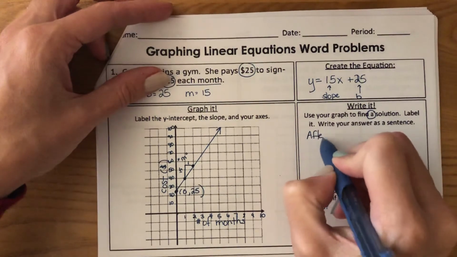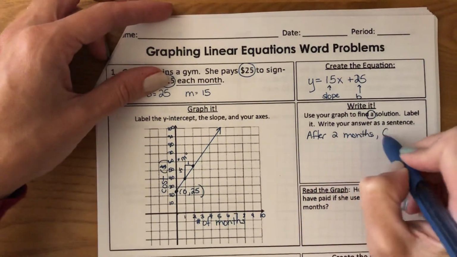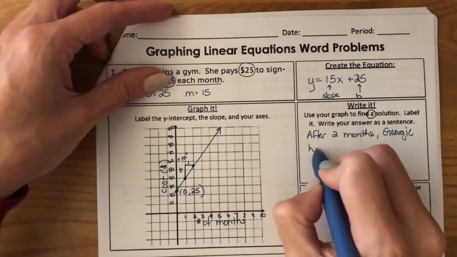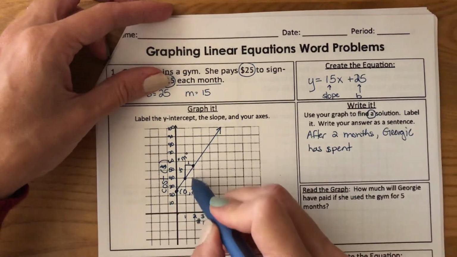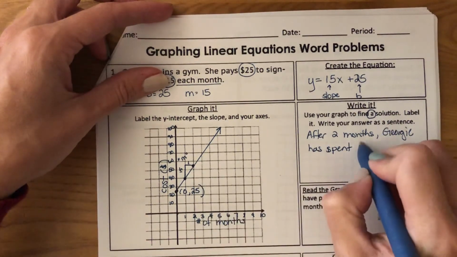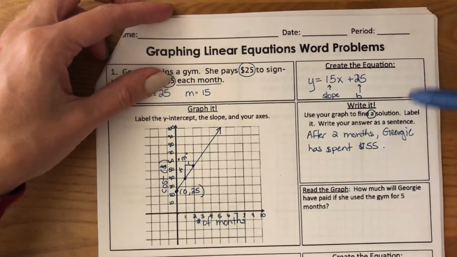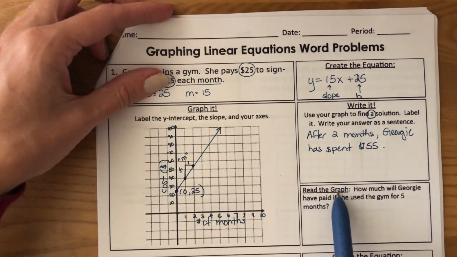So after 2 months, how much has Georgie spent? How much does Georgie spend at 2 months? 55 bucks, $55. So that would be a solution that you could use. You could obviously use at 3 months, 4 months, 5 months, up to 10 months, it doesn't matter, but that's one possibility.